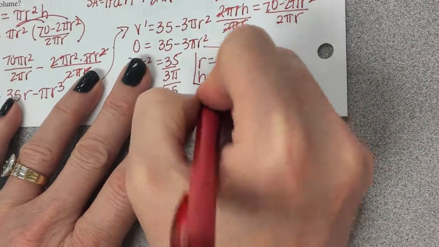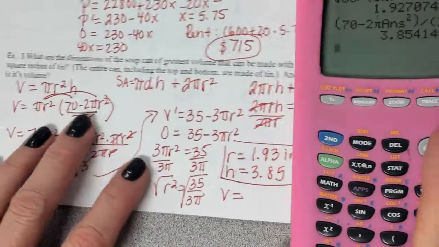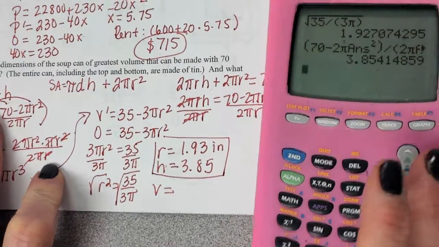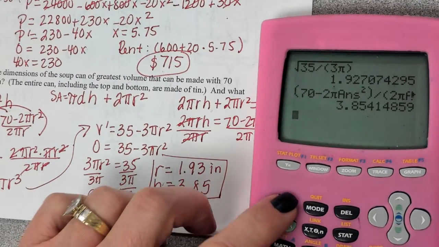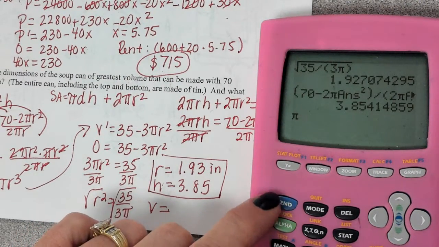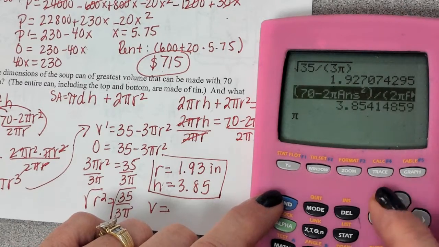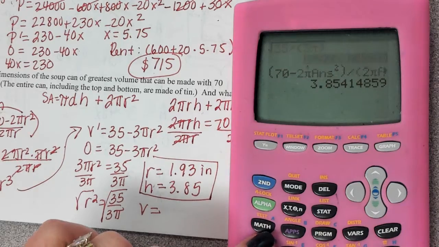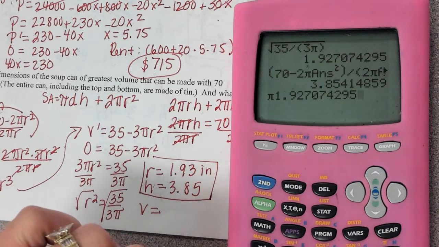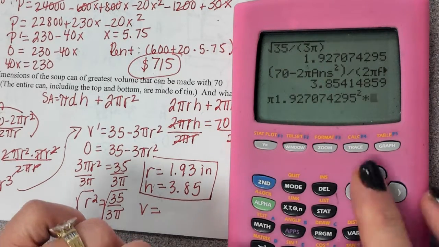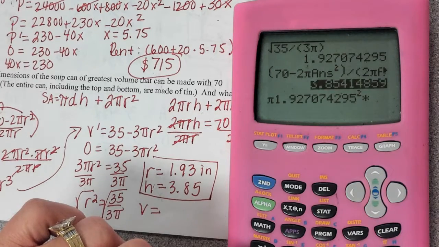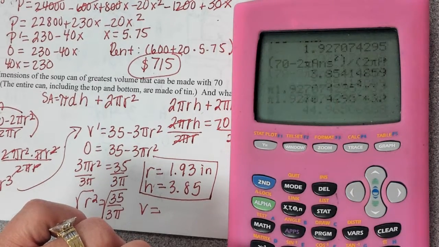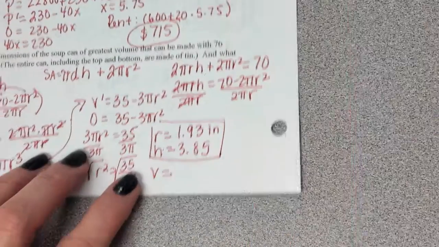It asks us to find the volume. So to find that volume, I have to do pi, watch this, guys, how you can use this calculator. There's my radius, so I need pi r squared times, and then here's my height. I can plop that right in there too. And it's 44.97.